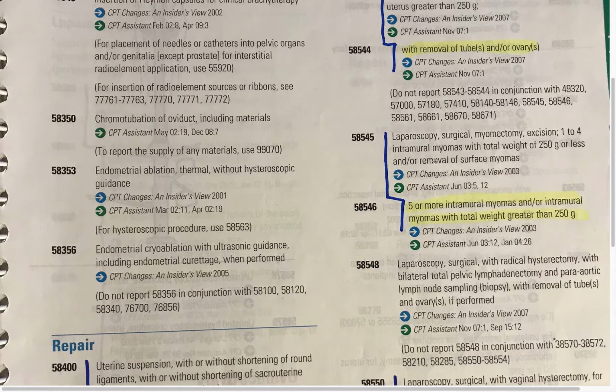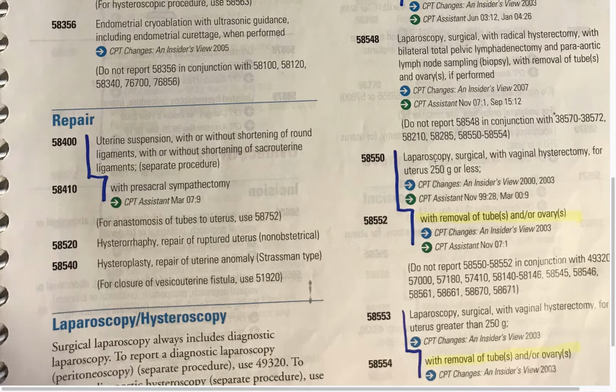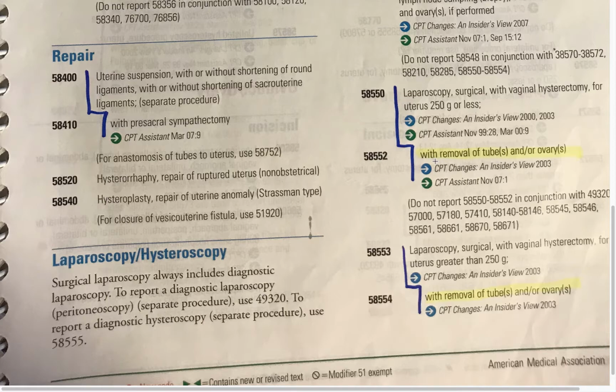58545 is laparoscopy surgical myomectomy excision, so a fibroid tumor, 1 to 4 intramural myomas with total weight of 250 grams or less and or removal of surface myomas. Now that was for 1 to 4 myomas. The indented code underneath it, you would report if there were 5 or more intramural myomas or a uterus total weight greater than 250 grams. 58550 is a laparoscopy surgical with vaginal hysterectomy for uterus 250 grams or less. 58553 is for a uterus greater than 250 grams.